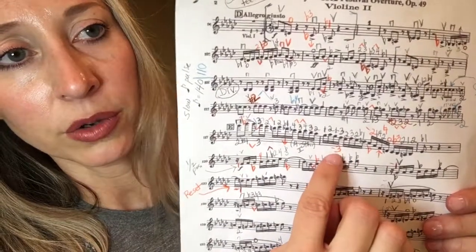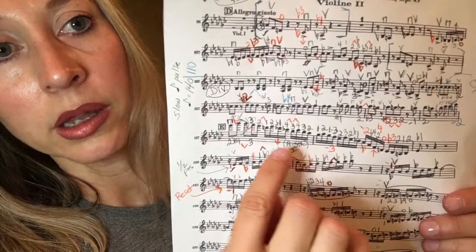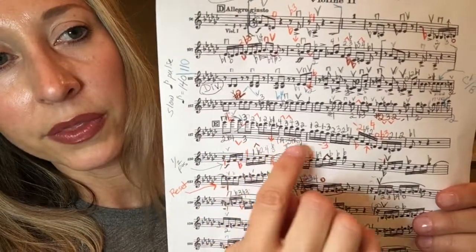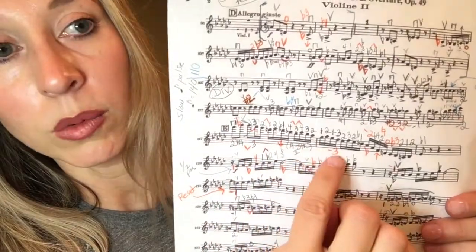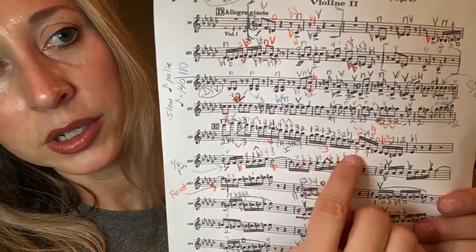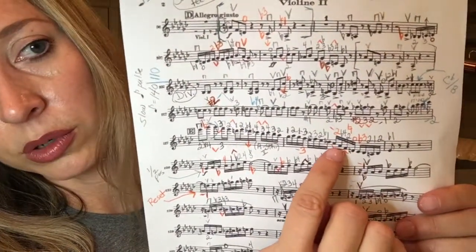You're going to come down to third position. So in other words, these notes are going to be on the A string. And I tried it a number of ways. There are other options, but I found this flows very well. And I'll show you why. And then here coming to third position and then coming down to first position. And that actually feels the most awkward of all of it.